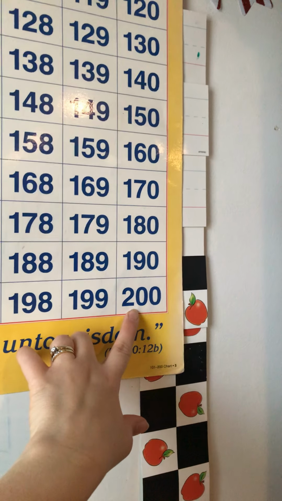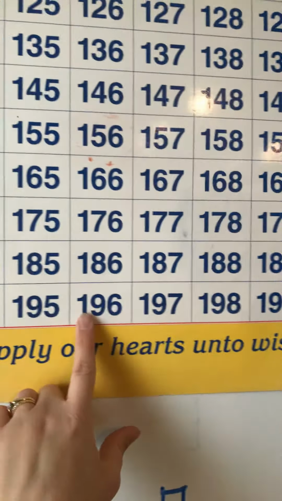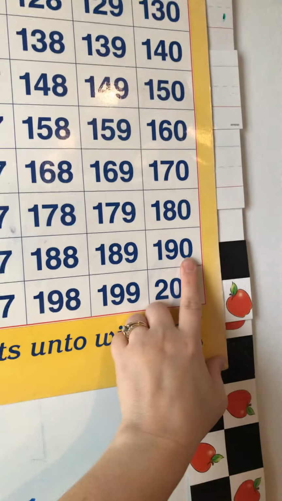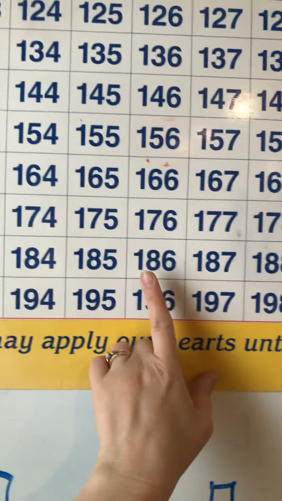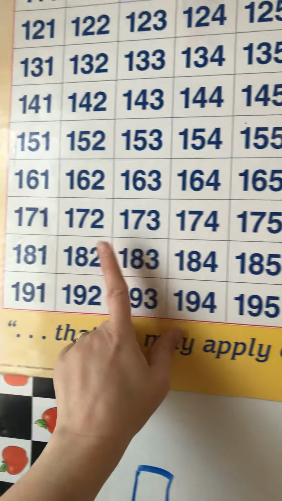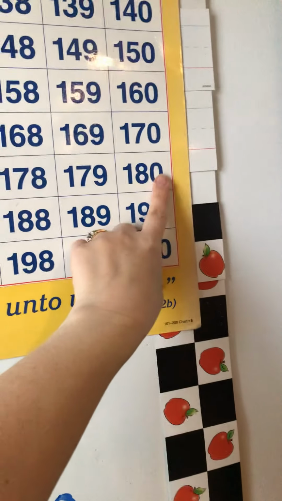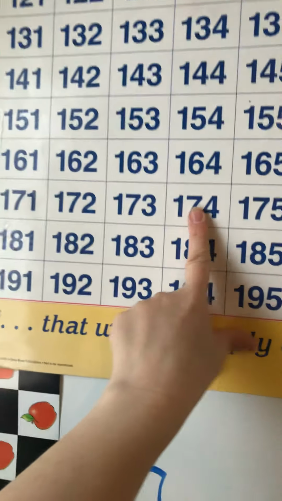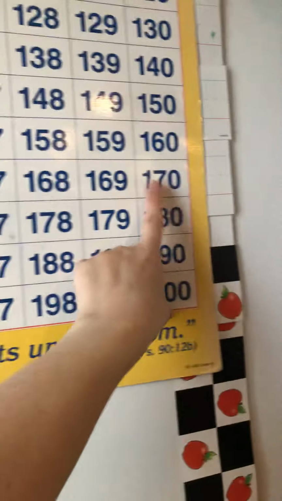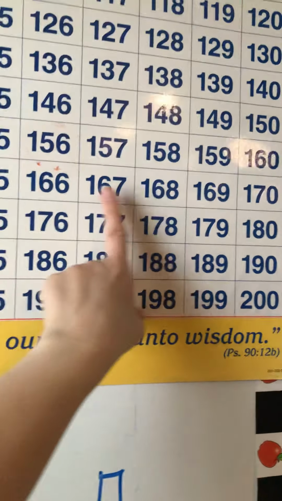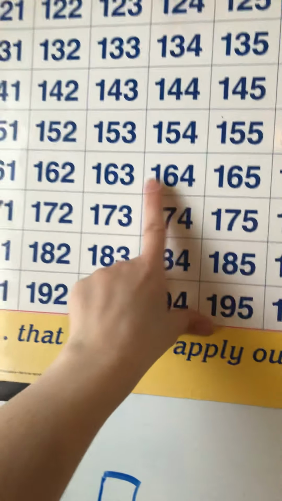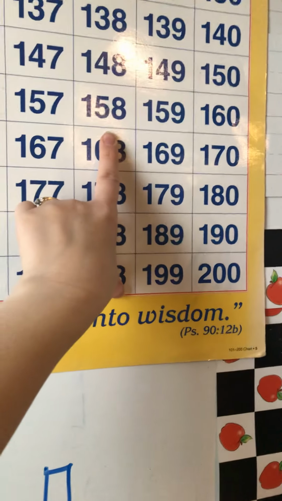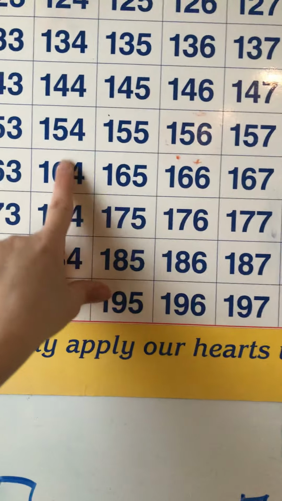Begin. 200, 198, 196, 194, 192, 190, 188, 186, 184, 182, 180, 178, 176, 174, 172, 170, 168, 166, 164, 162, 160, 158, 156, 154.